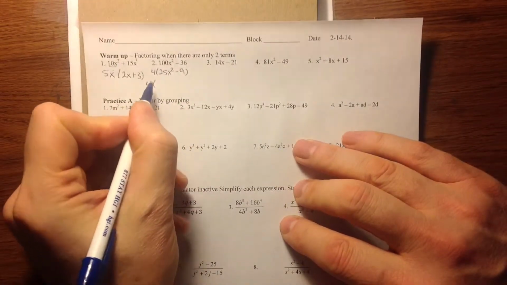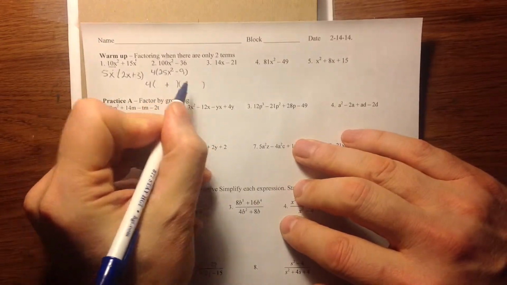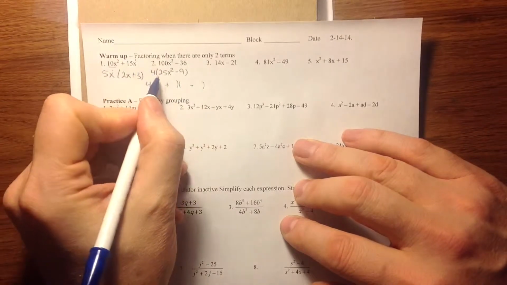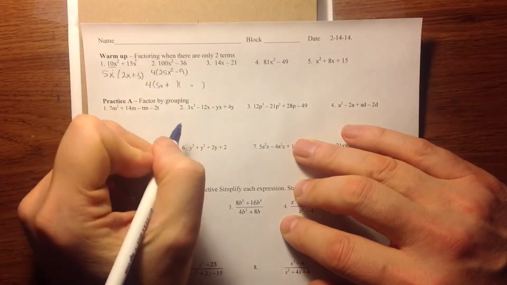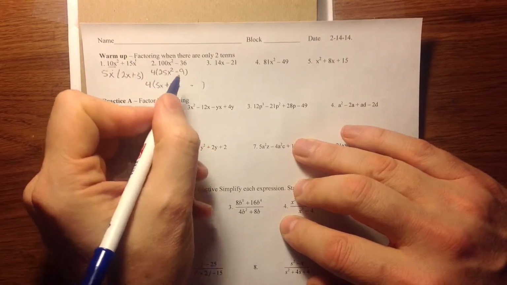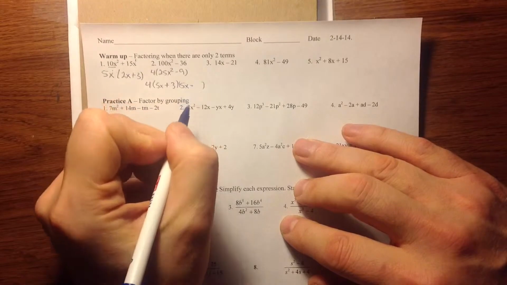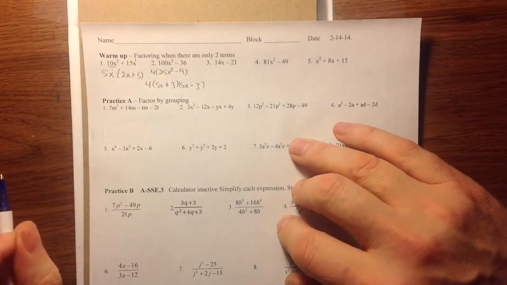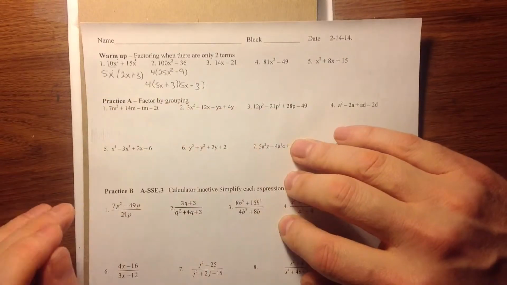So I pull these apart. I put a plus sign in the one and a minus sign in the other. What's the square root of 25x squared? It's 5x. What's the square root of 9? 3. So the 5x goes in the front, and the 3 goes in the back. So the rest of those work like that.